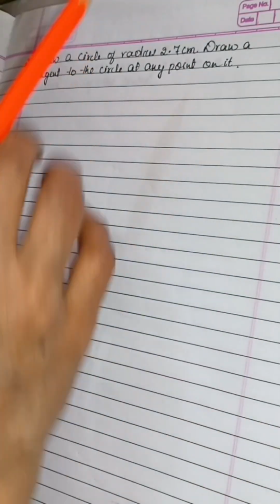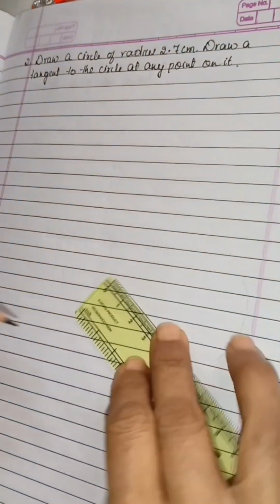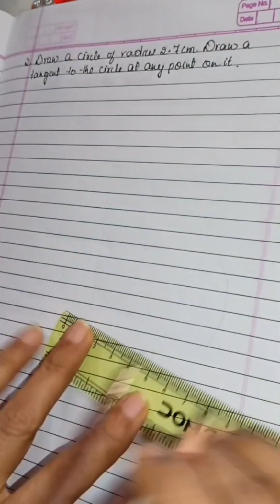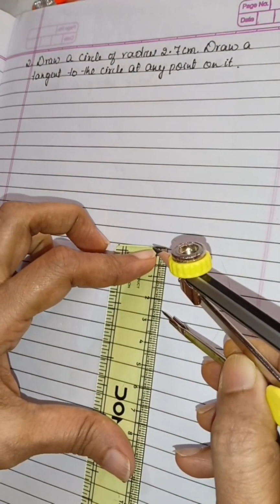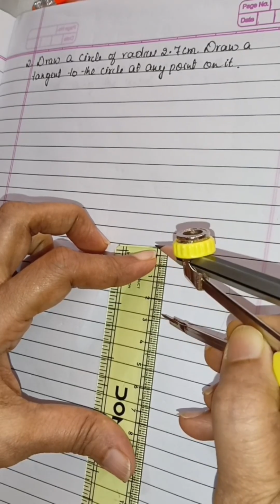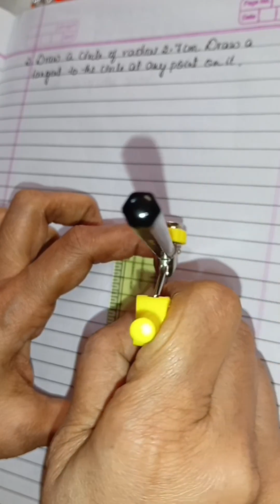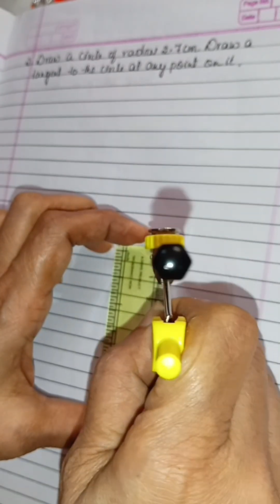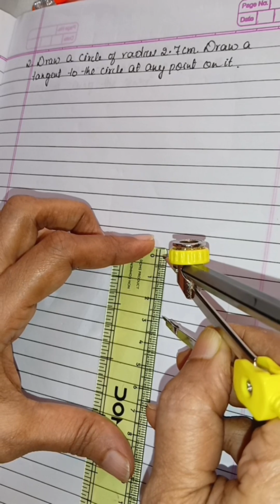Same process. We have to draw a circle of 2.7. You can keep 2.7 like this: 5, 6, 7.